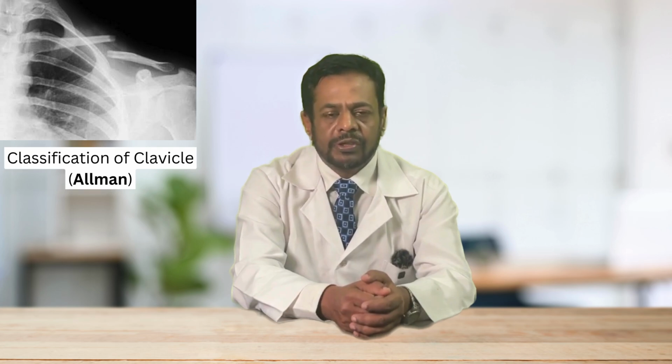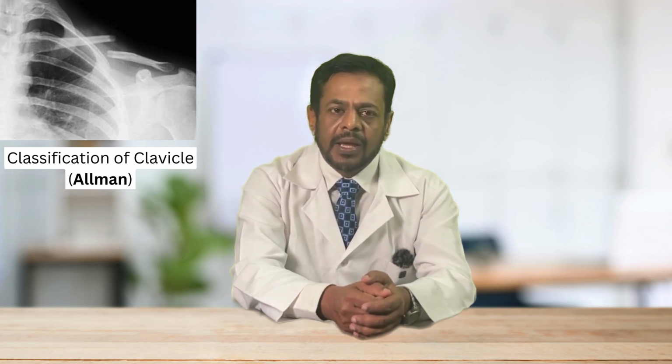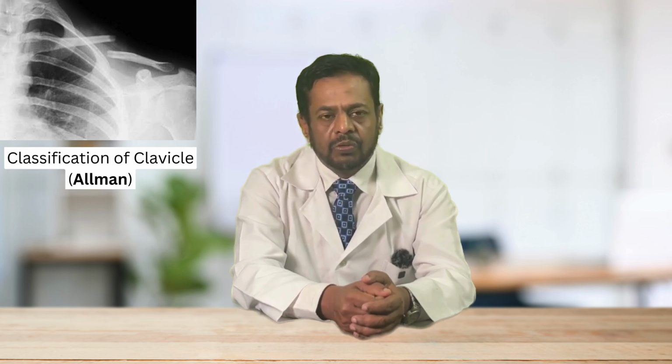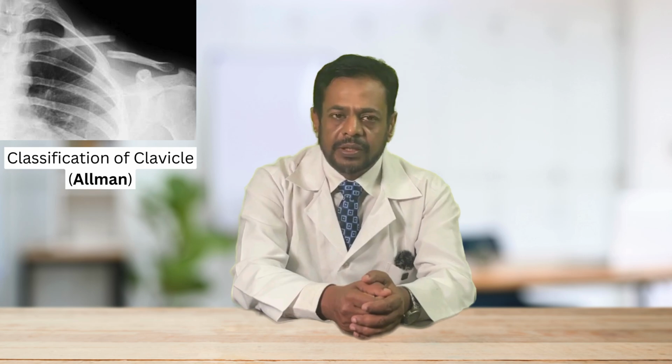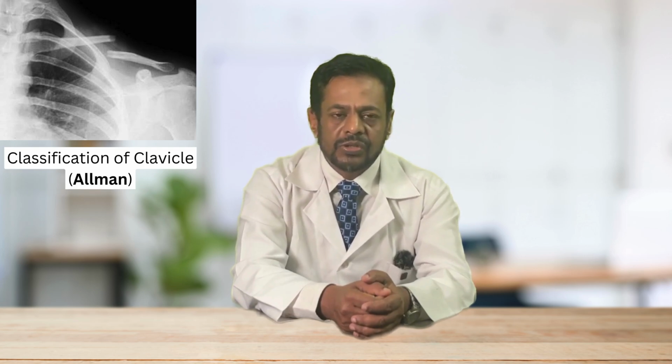Coming to the classification, the clavicle fracture classification is named by Allman. Type 1 is the middle third, type 2 is the lateral third, and type 3 is the medial third. Medial third fractures are usually associated with complications.